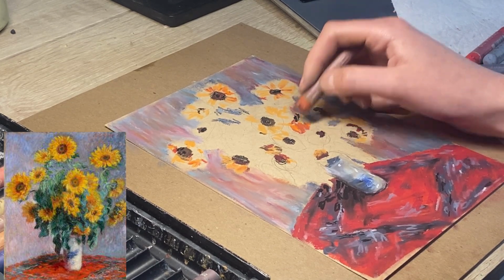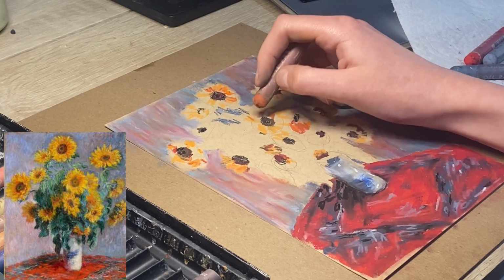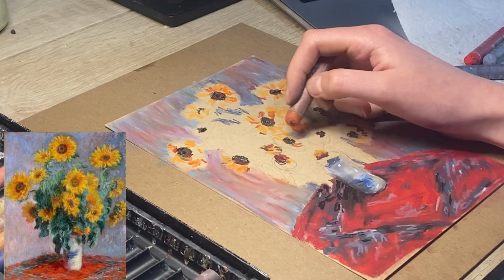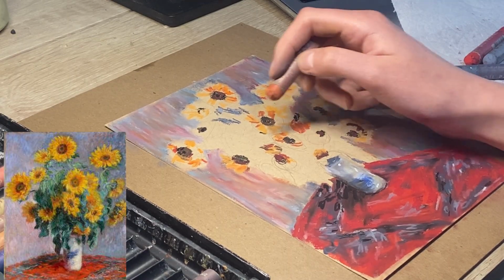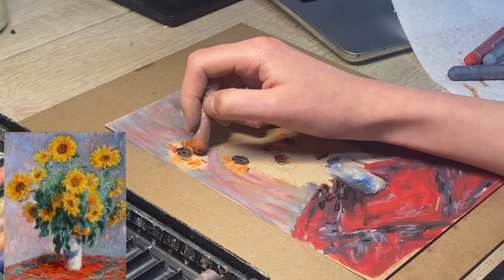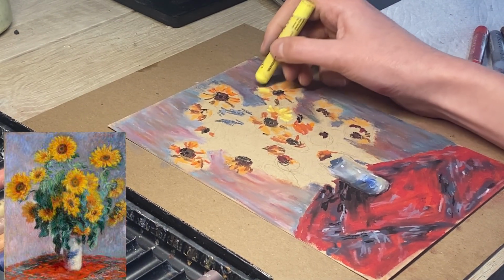I usually start with the darker colors first because in these oil pastels, the lighter colors tend to blend better on top of the darker colors, which is why at the beginning, I put the blue and black down first and then layered the red on top of it because it blended better that way.